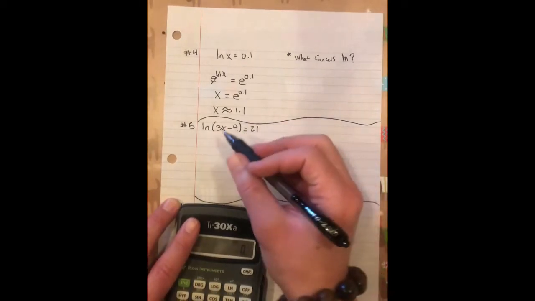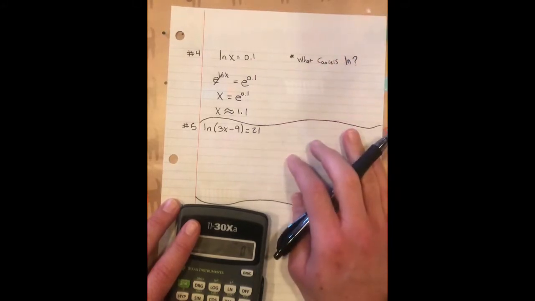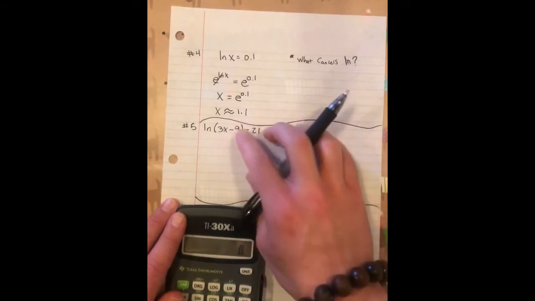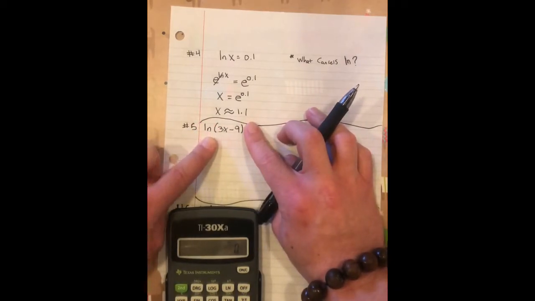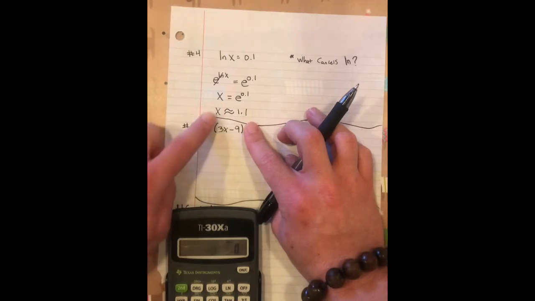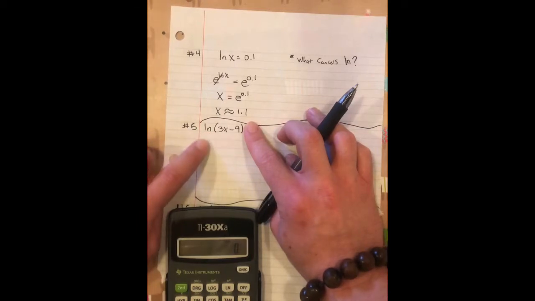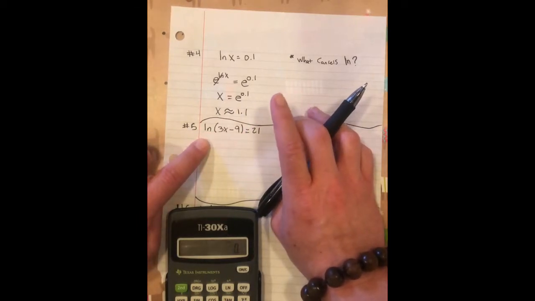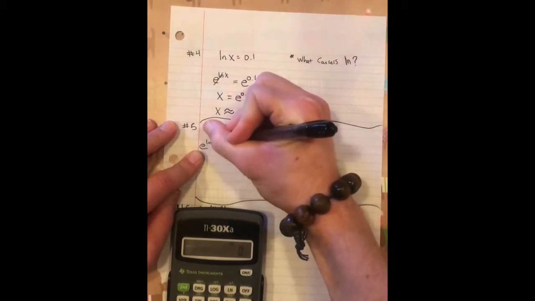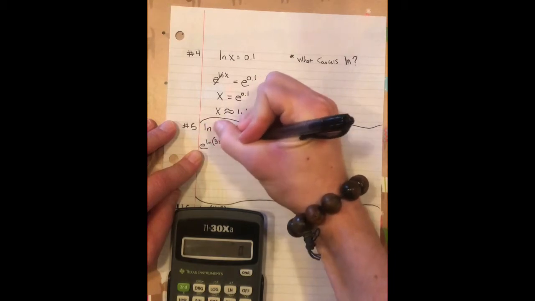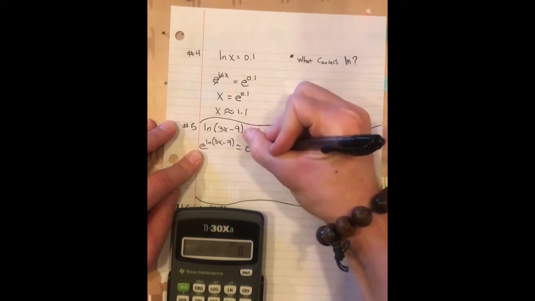Now, with this problem number 5, we're going to do the exact same steps as this problem. We're just going to have a few more. So again, I want to get this by itself. What's stopping it? ln. What is the opposite of ln? E. So what do I need to apply to this side? E. If I apply something to this side, I have to apply it to this side. So we should get e to the ln 3x minus 9 equals e to the 21.